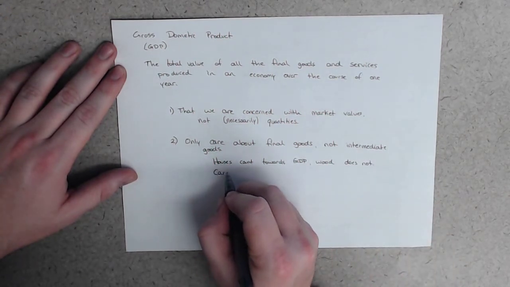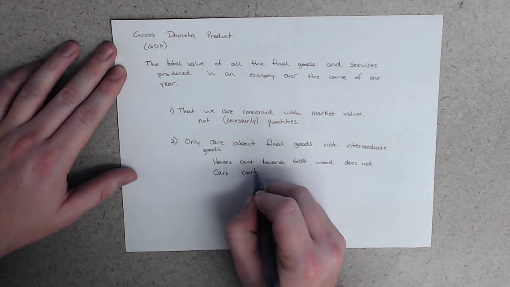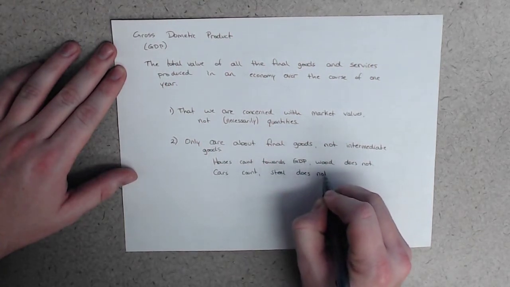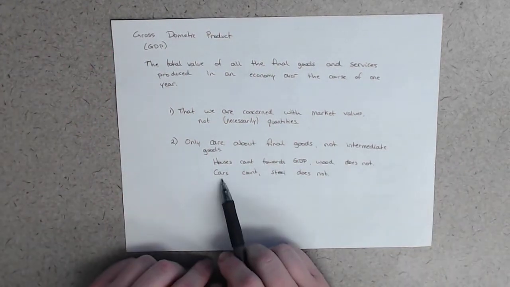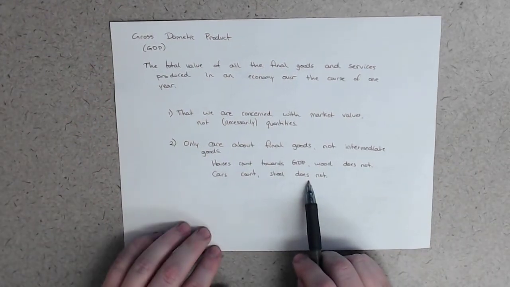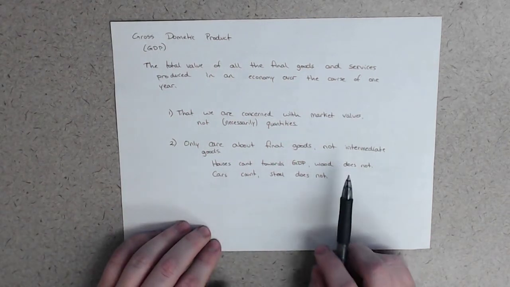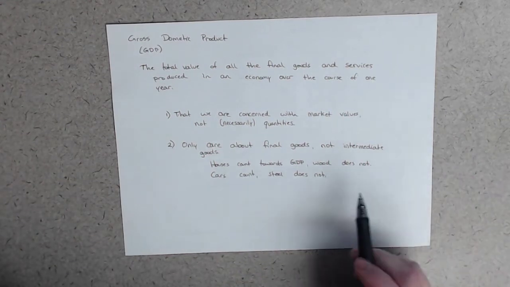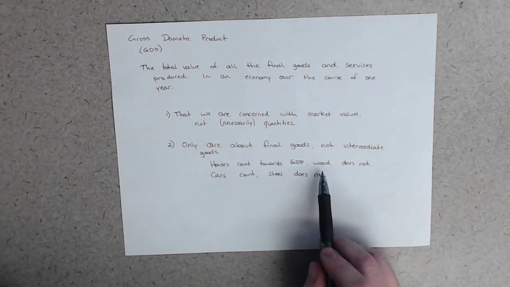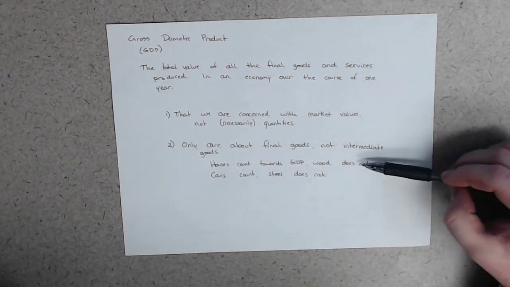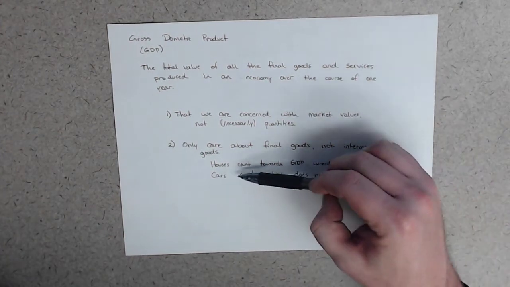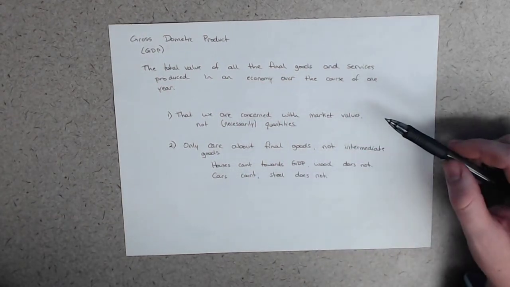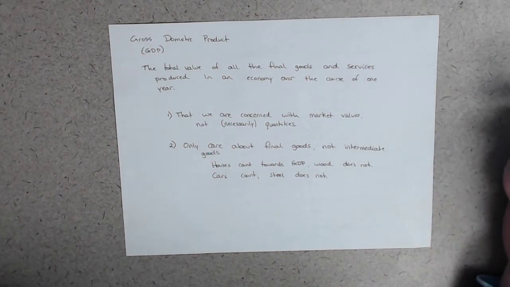Right? Cars count. Steel does not. Okay? And so we count the car, but we don't count the steel that goes into making the car. And we count the houses, but we don't count the wood that went into making the house. And the reason why we do that is because if we did count the wood or we did count the steel, then the wood would actually count once as wood and then again as a house, right? And the steel would count once as steel and again as a car. And so it would be double counted.